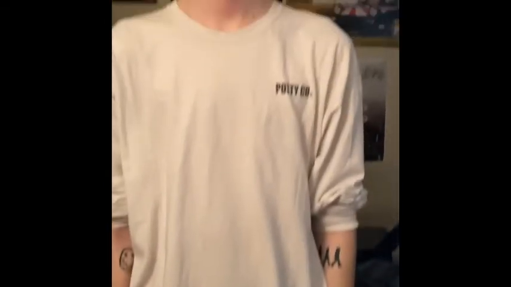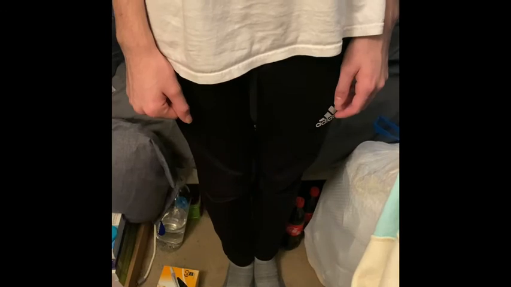Feet together with your eyes open for 30 seconds. And now I want you to close your eyes. Feet together still for another 30 seconds. All right, you can open your eyes.